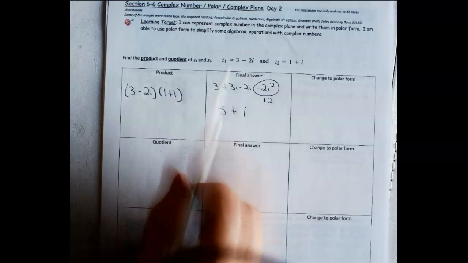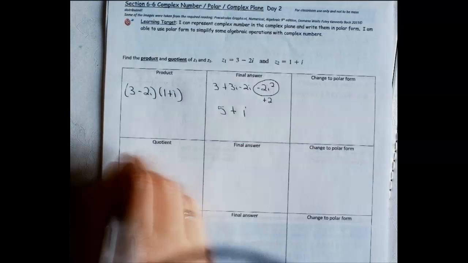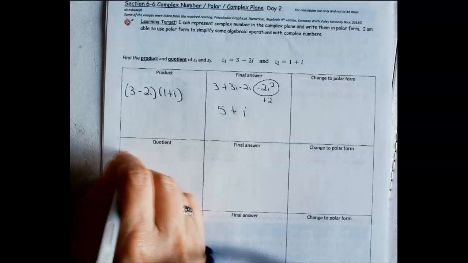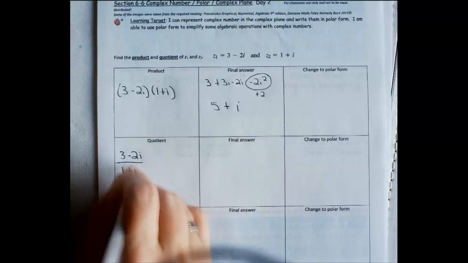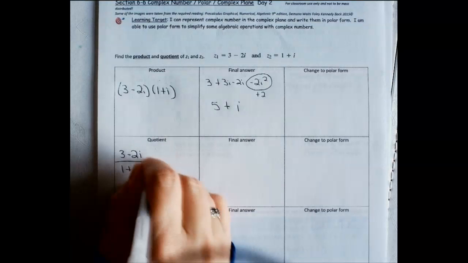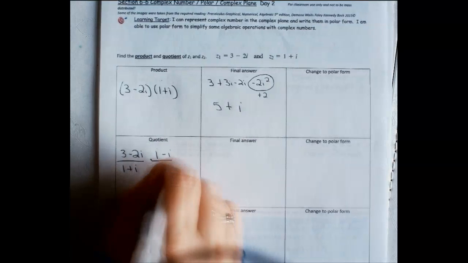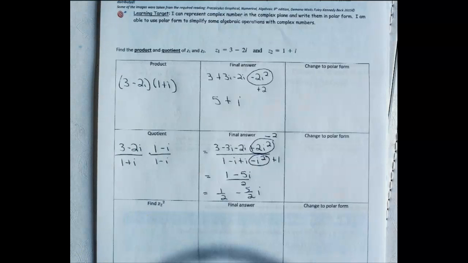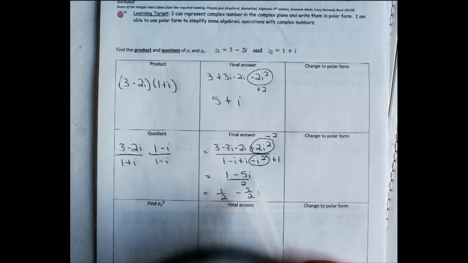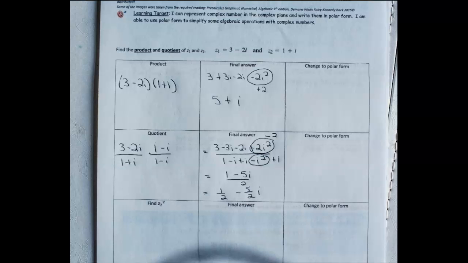And we are looking at z sub 1 divided by z sub 2. So that is 3 minus 2i over 1 plus i. Remember, when you're dividing, we have to multiply by the conjugate. And I'm going to give you a minute to go ahead and work that through and put your final answer over here. Okay, this is what I got for my final answer. You may have stopped here, which is fine. If we truly want to separate out the real and the imaginary, we could take it one step further.